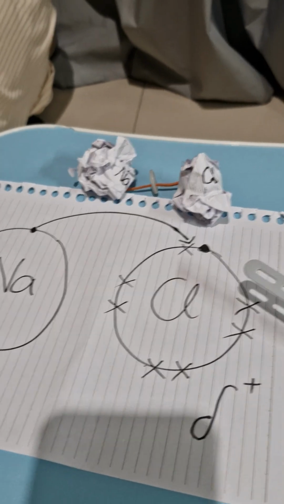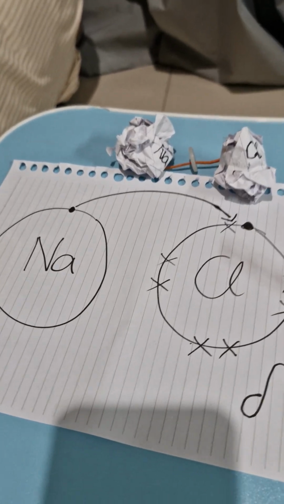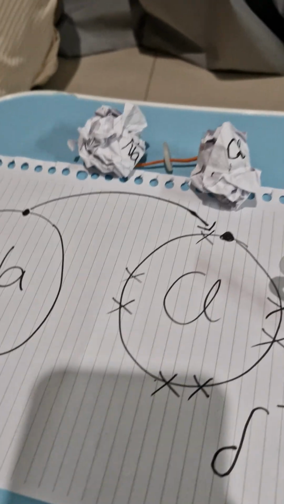Evening, today I'll be explaining the types of bonds with my models. So firstly, we have ionic bonding.